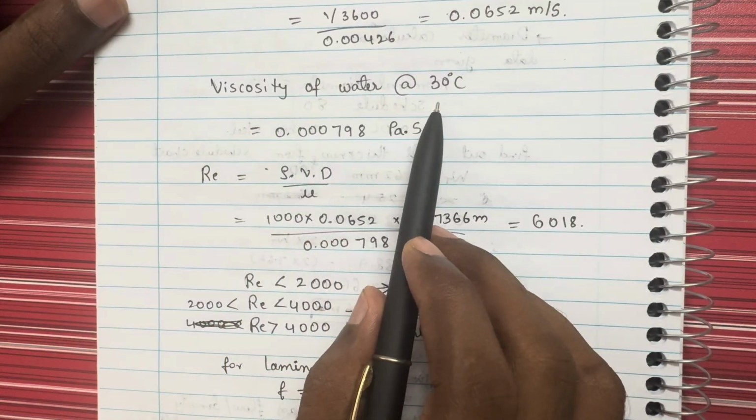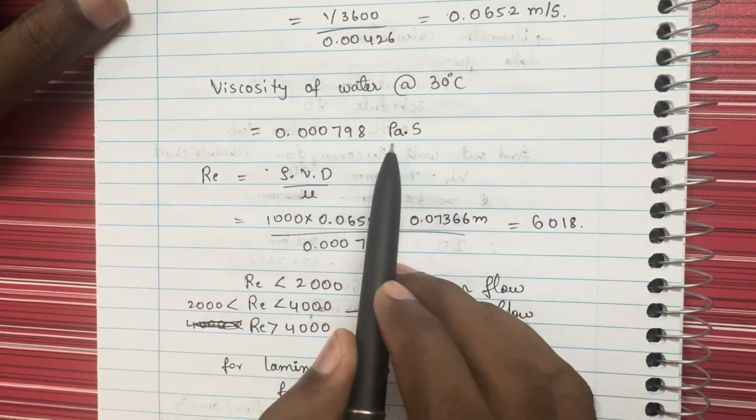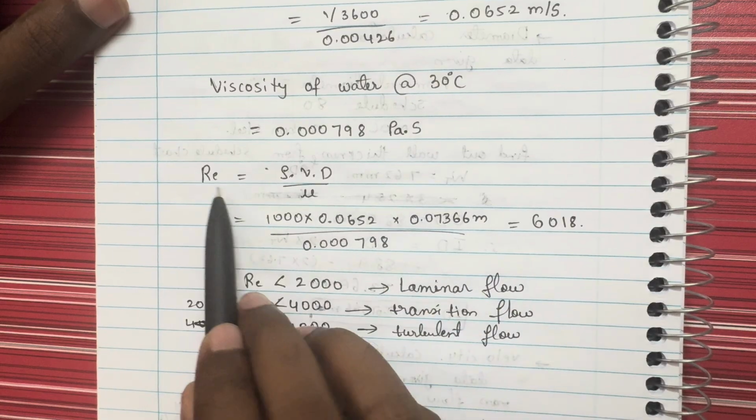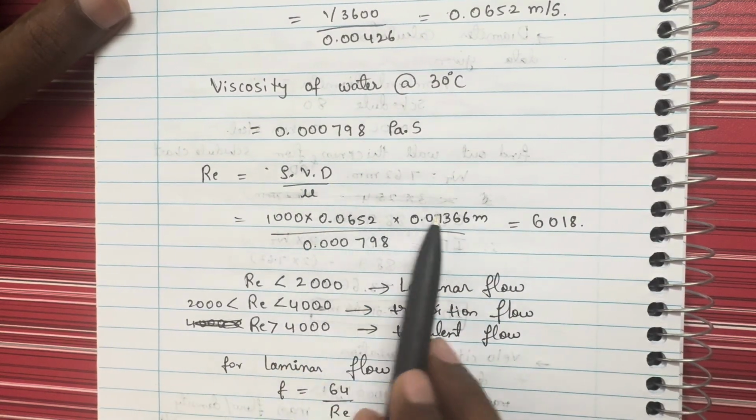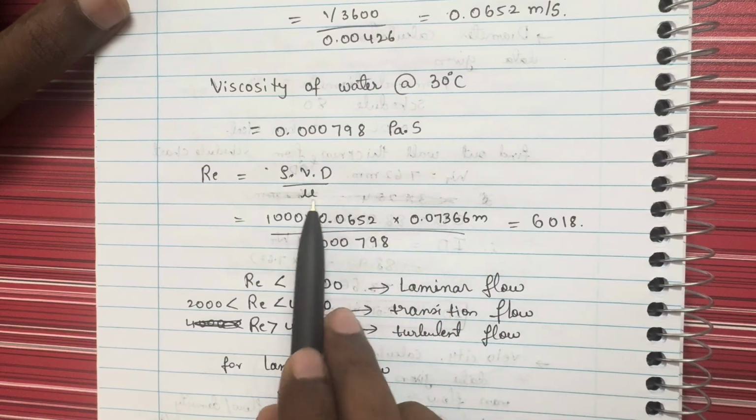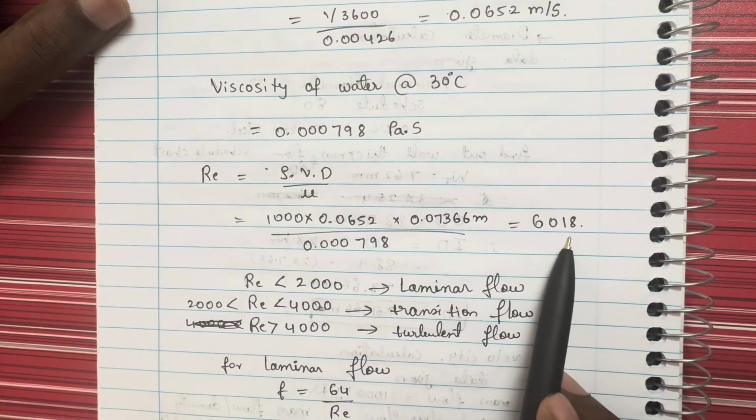Viscosity of water at 30 degrees Celsius is 0.00078 Pascal second. So now the Reynolds number will be rho V d by mu. Rho is density, V is velocity, D is diameter of the pipeline, and mu is viscosity, which gives 6018.